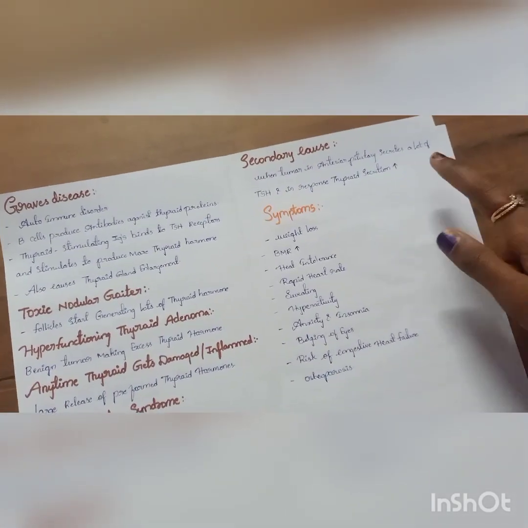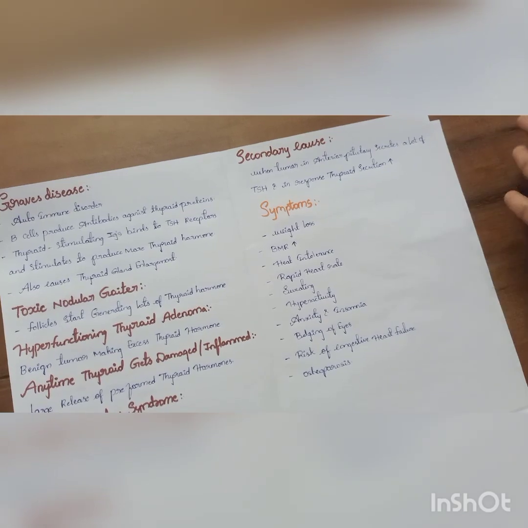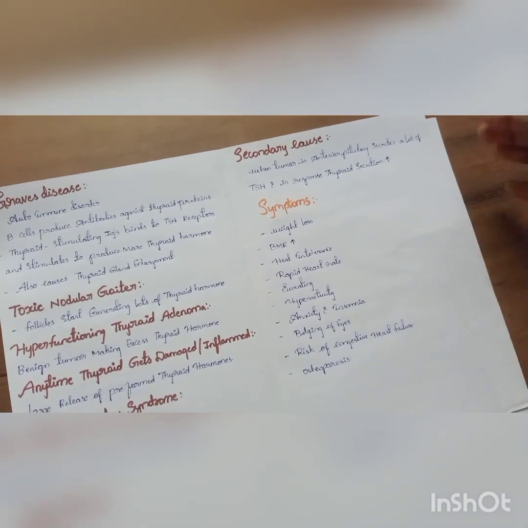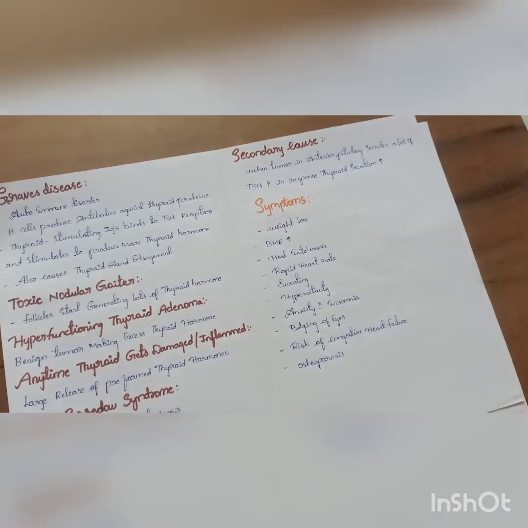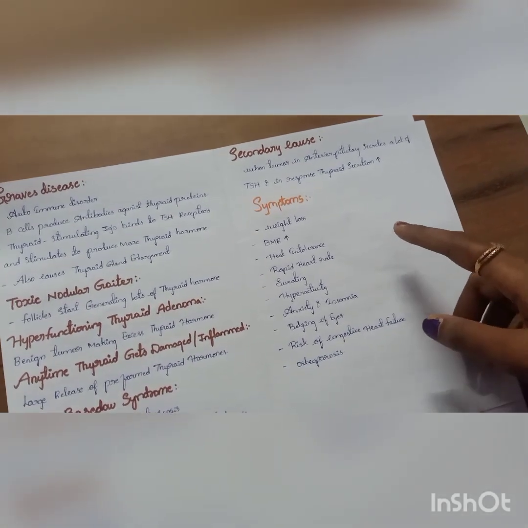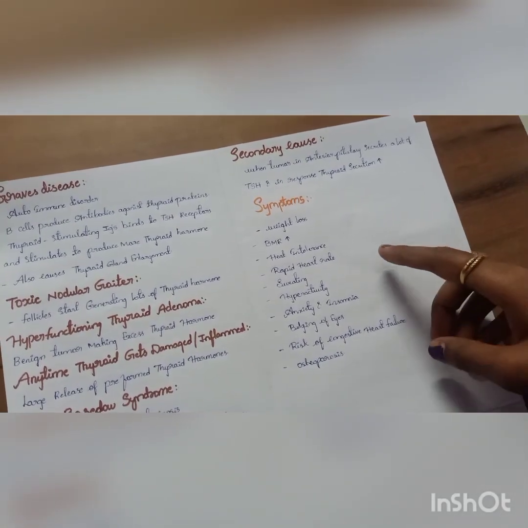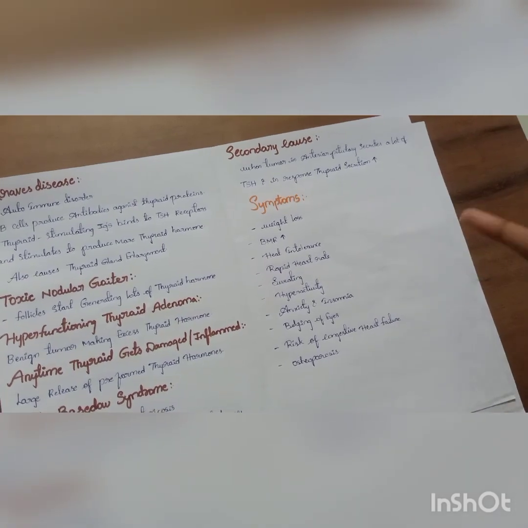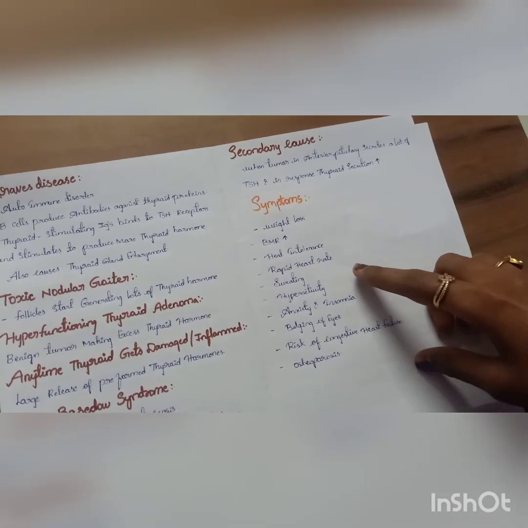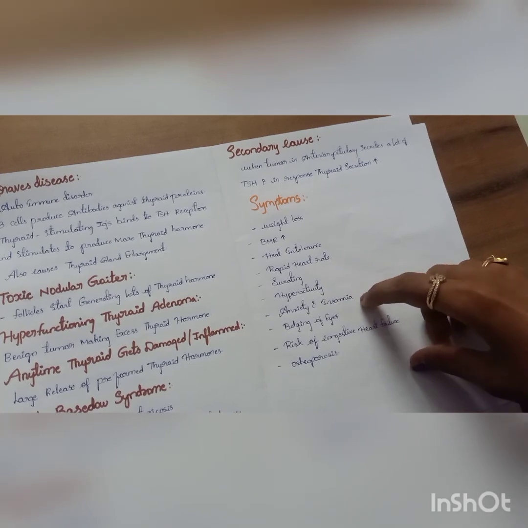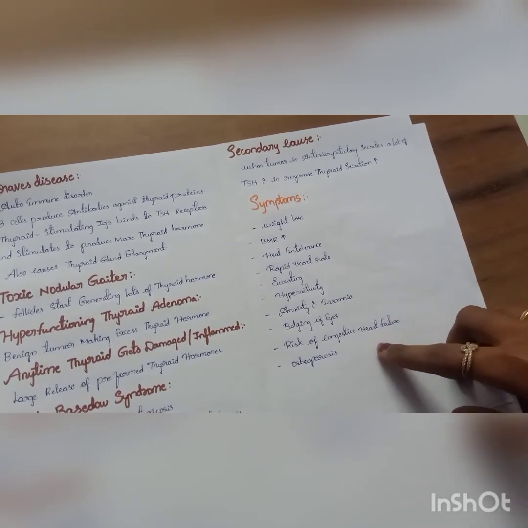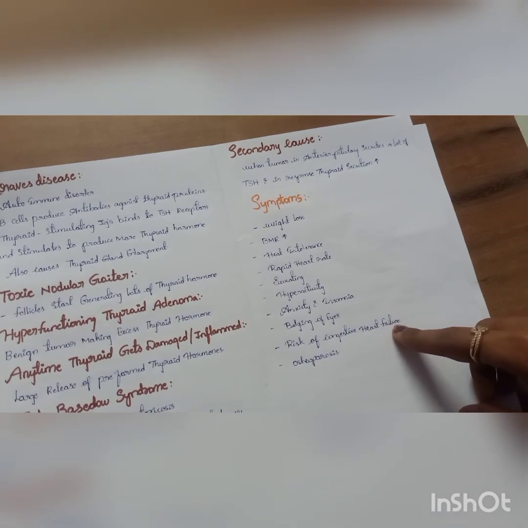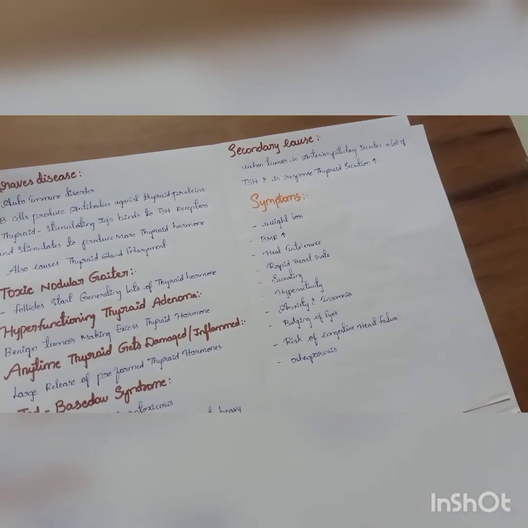So coming to the secondary cause. When a tumor in the anterior pituitary secretes a lot of TSH, thyroid secretion increases, and the symptoms include weight loss, increased BMR and heat intolerance, rapid heart rate, sweating, hyperactivity, anxiety and insomnia, and bulging of eyes, and risk of congestive heart failure and osteoporosis.